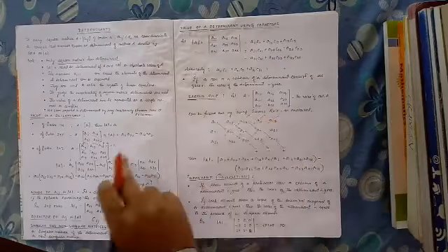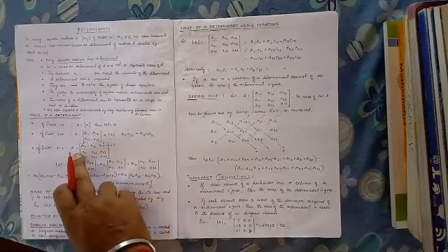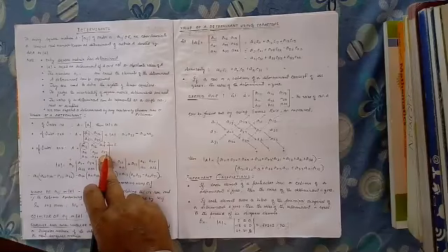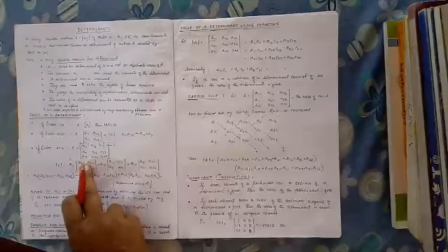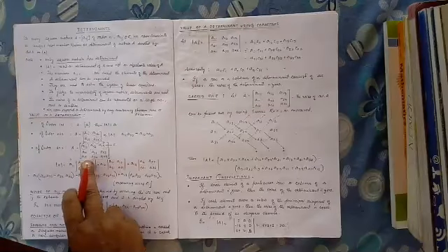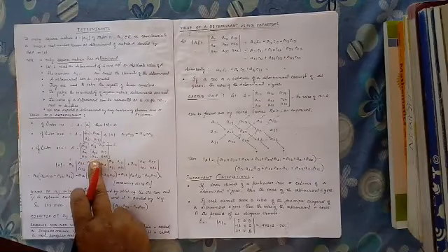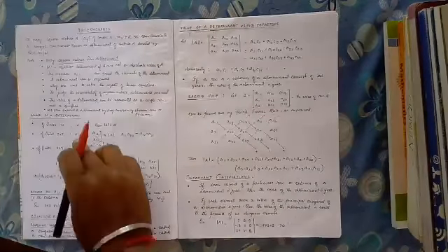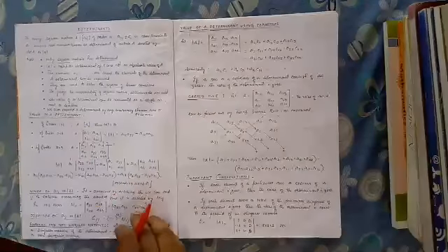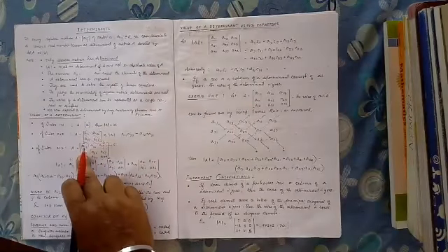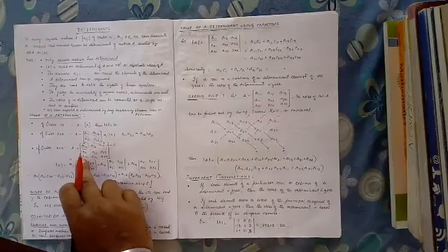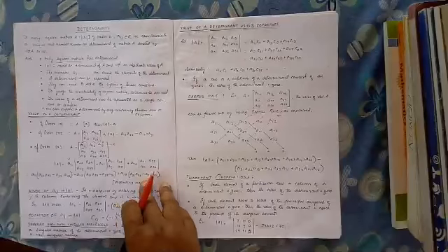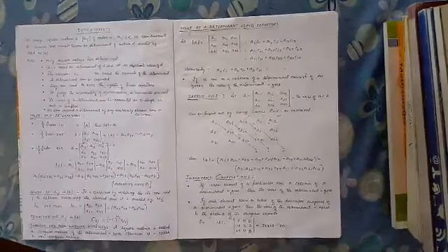c13. Similarly, if we are going to calculate along this one, so a21 into c21 plus a22 into c22 plus a23 into c23. Suppose we are going to calculate along this one, a31 into c31 plus a32 into c32 plus a33 into c33. Similarly, suppose we are going to calculate along the first column, then a11 c11, a21 into c21, a31 into c31. In this way, we will calculate this along any row or any column.